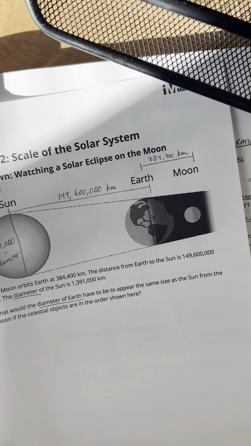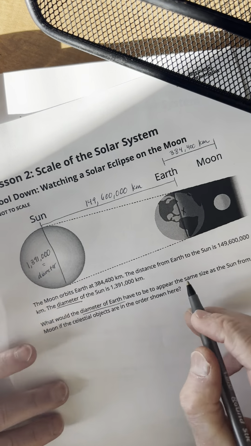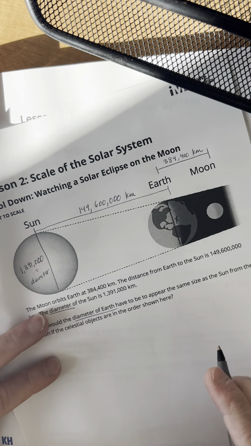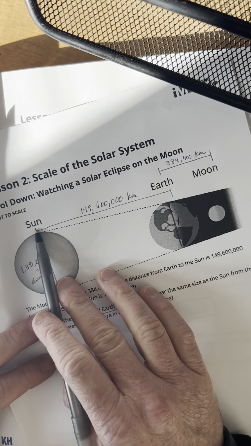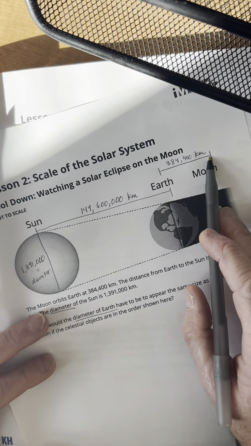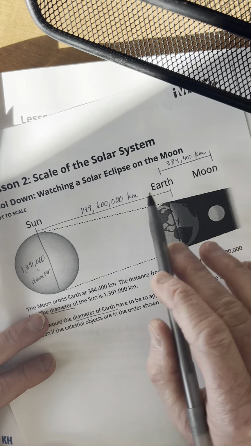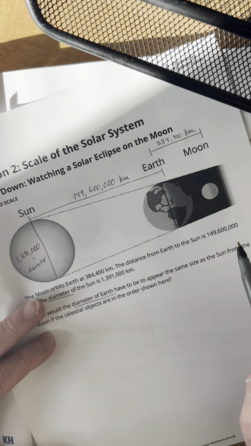So what you need to do is figure out the entire distance compared to this. So how could you figure out the entire distance? Well, you could add them up, right?